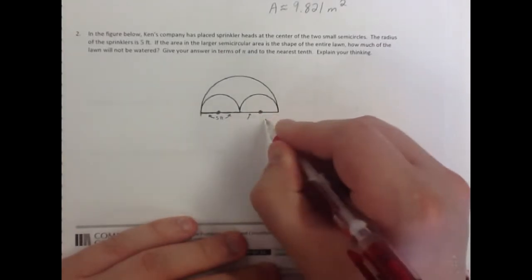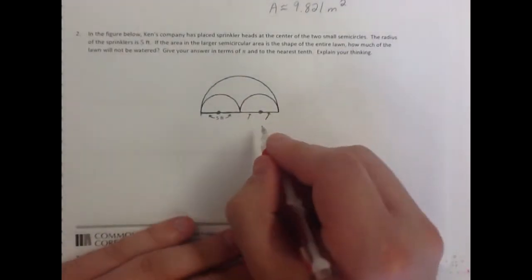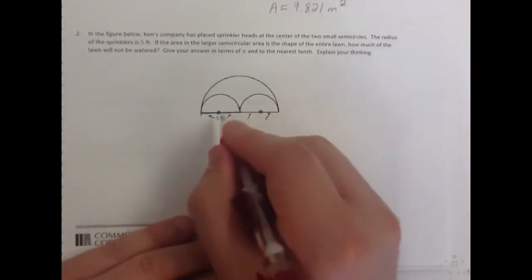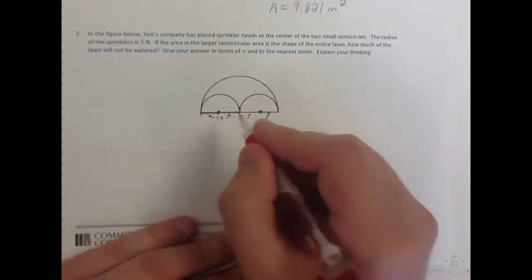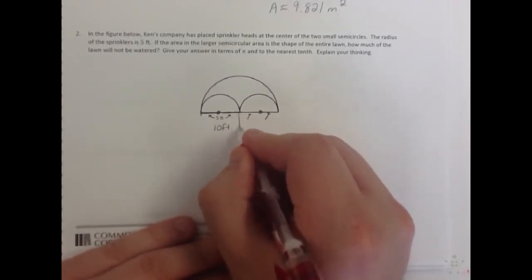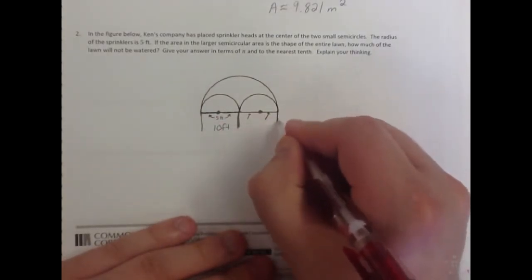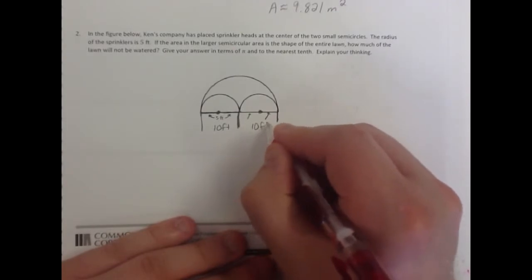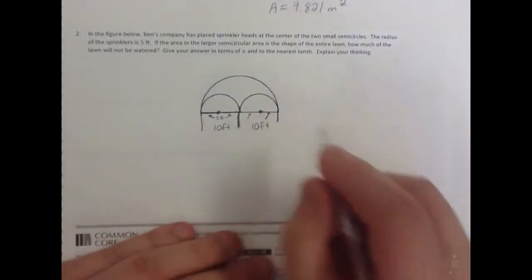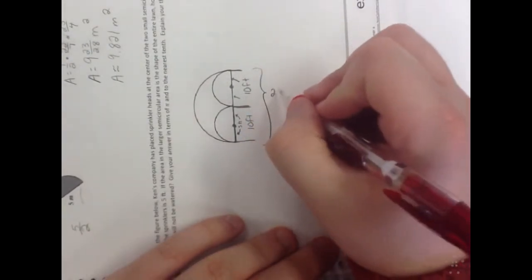So our entire diameter of the small semicircle would be 10 feet. And the diameter of our other small semicircle is also 10 feet. And the large semicircle, the whole thing, would be 20 feet. Okay.